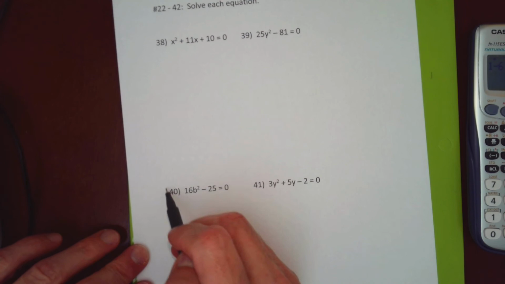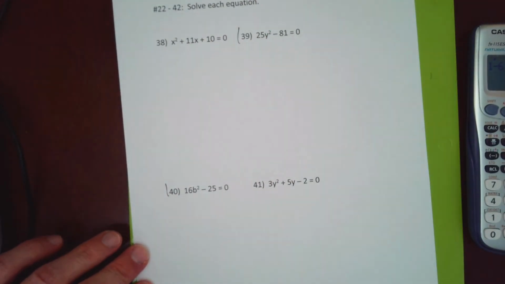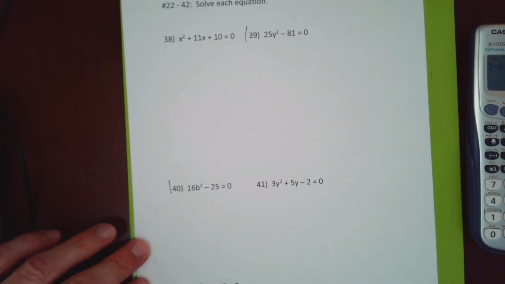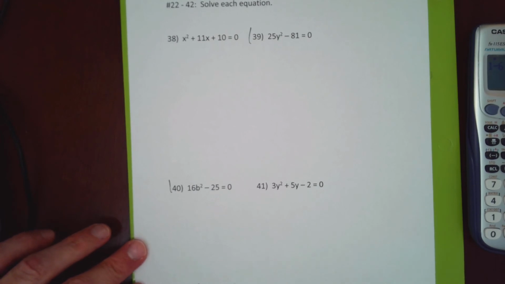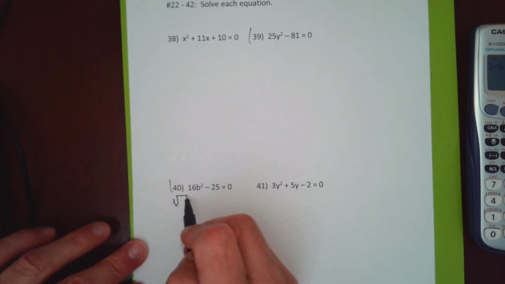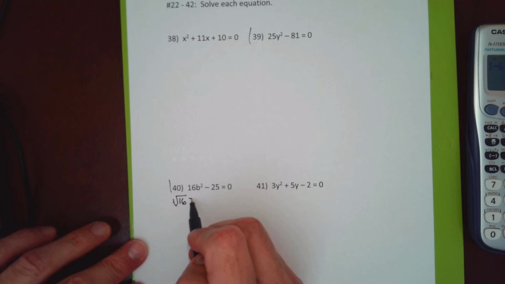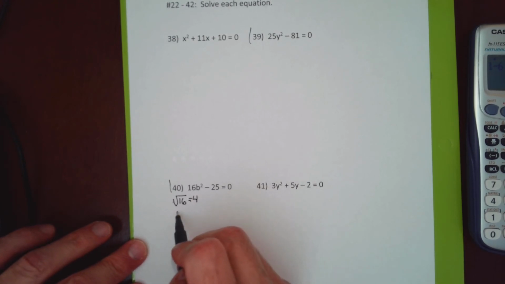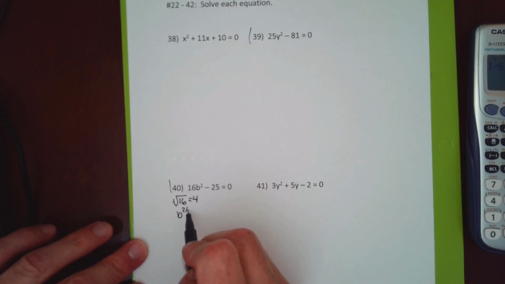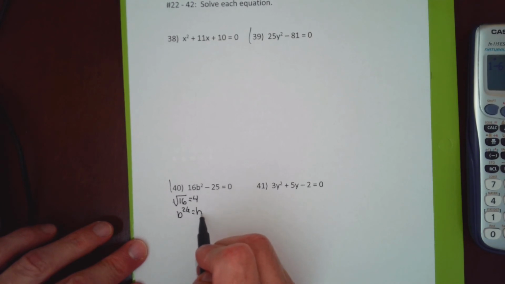I'm going to do 40, which is the twin of 39, rather than 38. 40 and 39 are squares with minuses. So to factor, you have to square root the numbers. The square root of 16 is 4. You need to divide the exponent of the letter by 2.